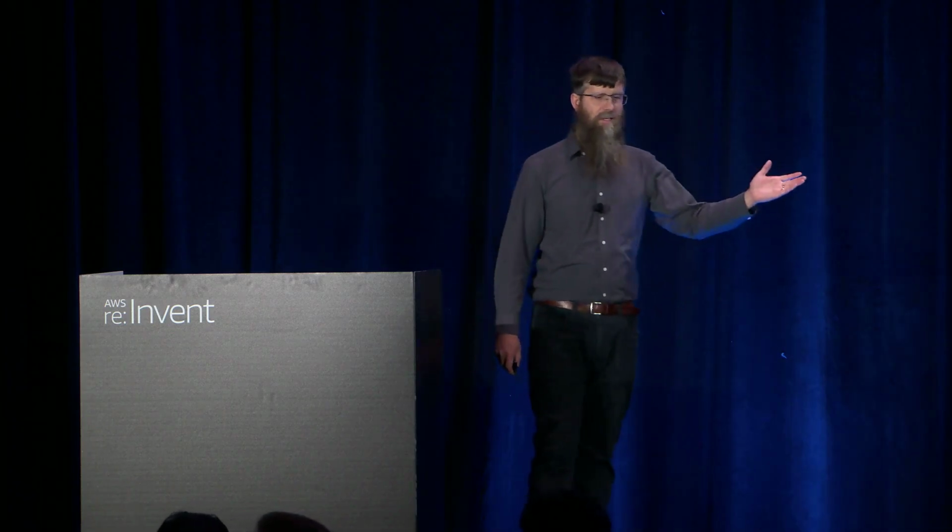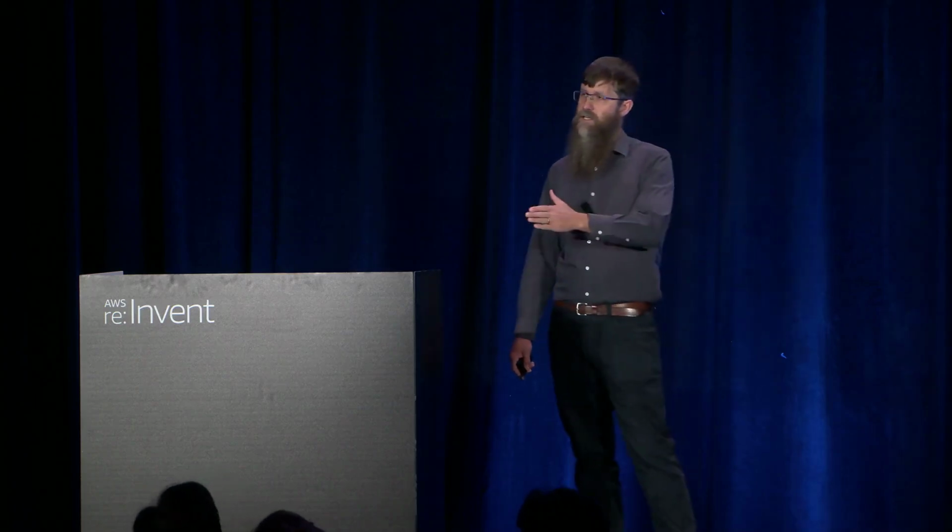So availability is the proportion of time that a workload is available for use. This is usually a historical time measure. We might say it's been five nines availability for the past one year or something like that. That's when we talk about availability.